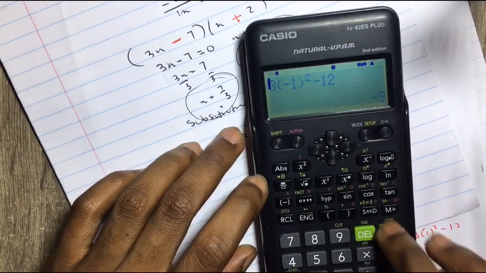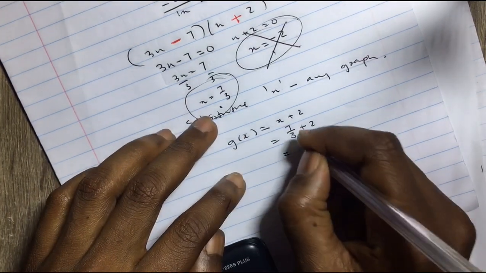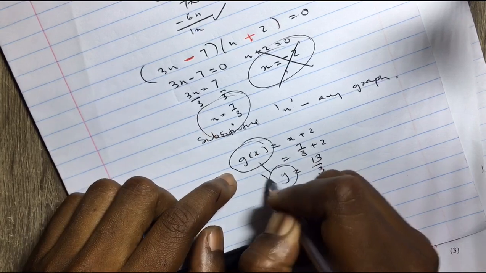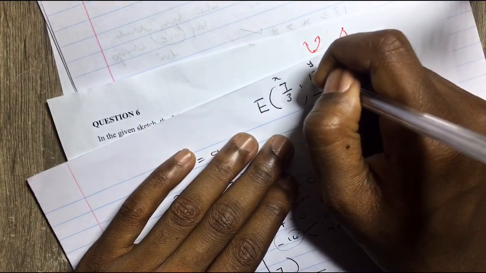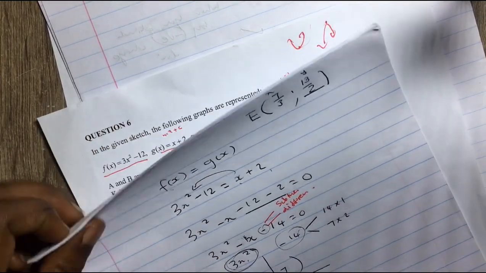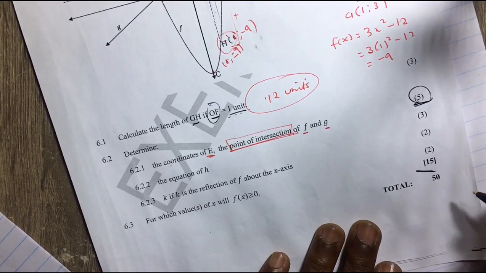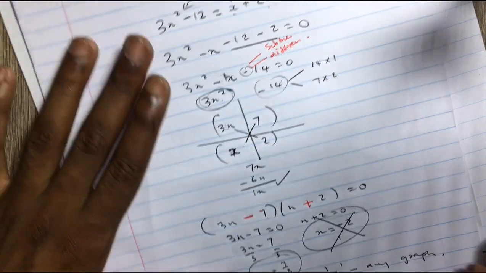And then you press that on a calculator. 7 over 3 plus 2 gives 13 over 3. So that's the value. Remember, g of x is the same as y. So this means the value of y is 13 over 3. That is the coordinate of E for how many marks? For 5 marks. Can you see? So you had to do some work because it's 5 marks.